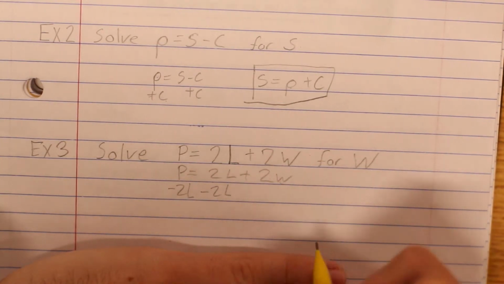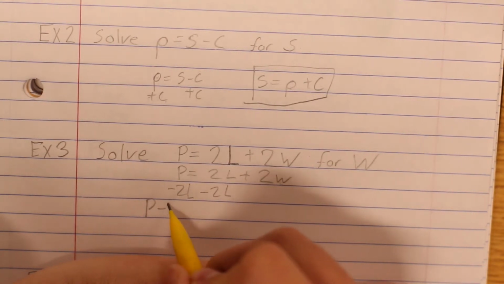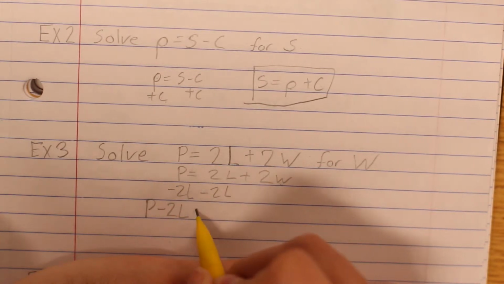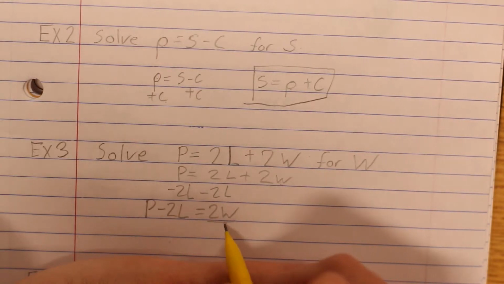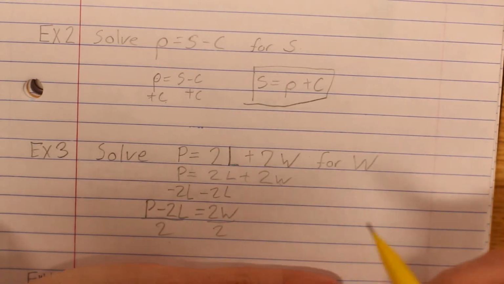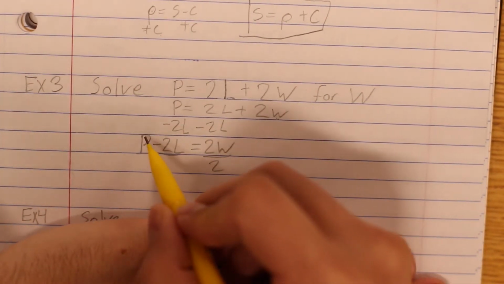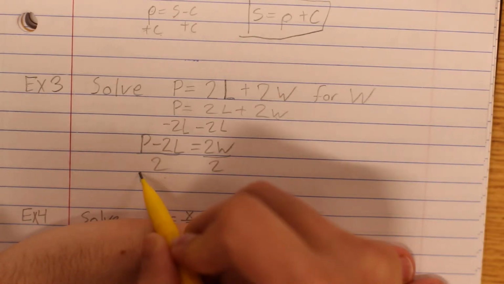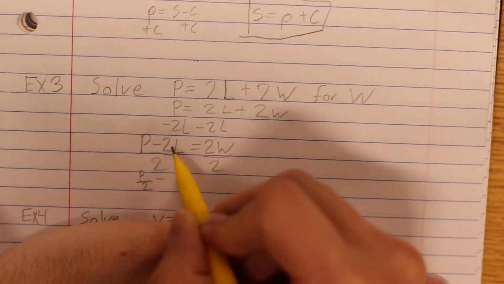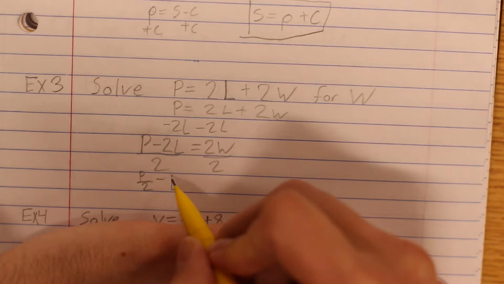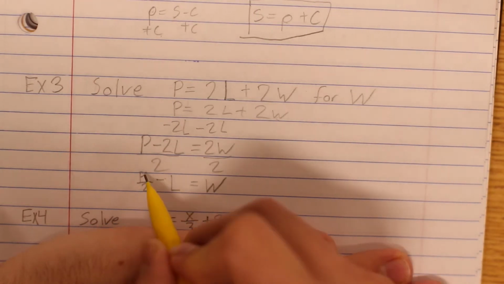Now this is a two-step problem to solve, so it's going to take a little bit. So now I have P minus 2L, because remember I don't know what that is, equals 2W. Now I need to divide. So I would divide by 2, divide by 2. Well, if I divide this by 2, what I end up with is P divided by 2 minus, what's 2L divided by 2? Well, the 2's cancel out, leaving you just with L. So you have P divided by 2 minus L is equal to W. And that's your final answer.